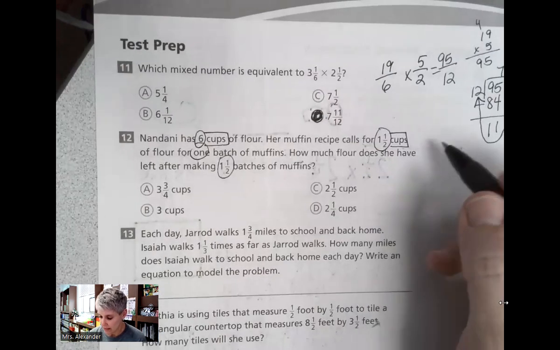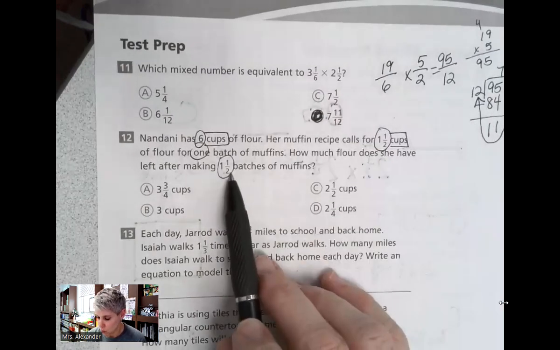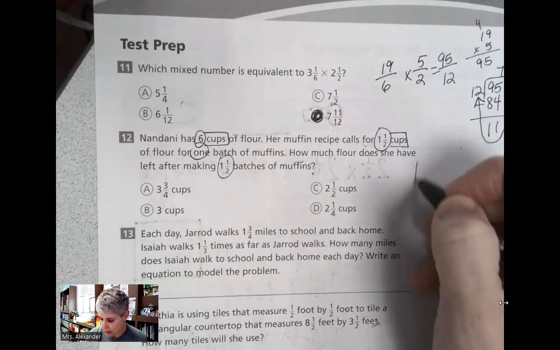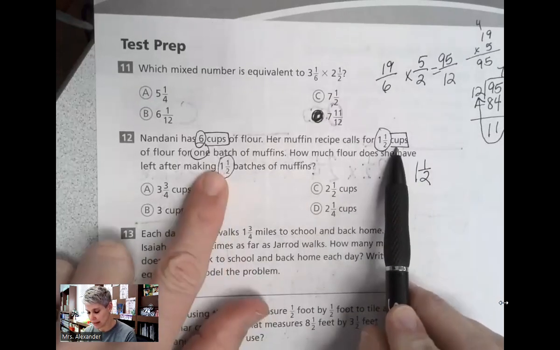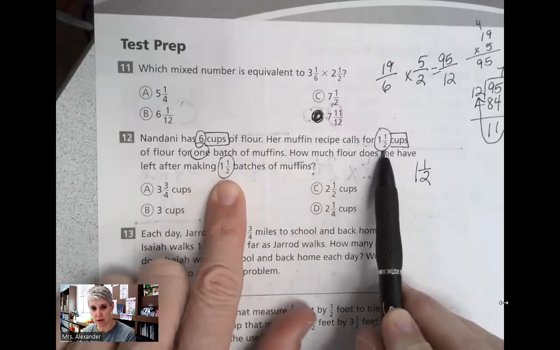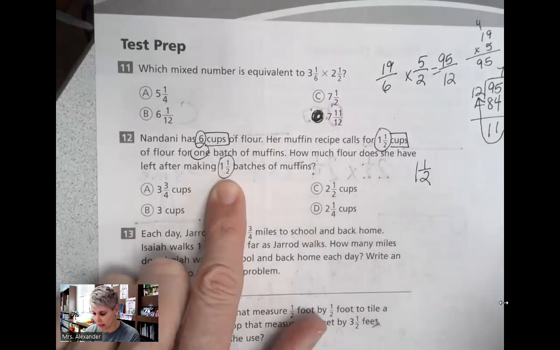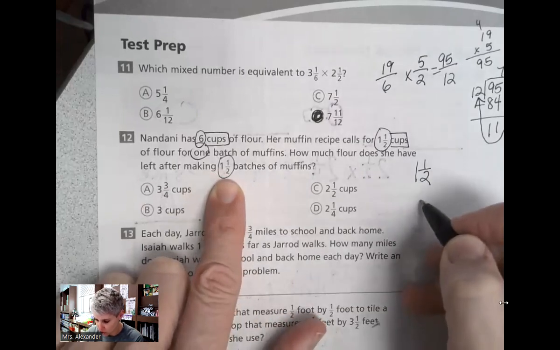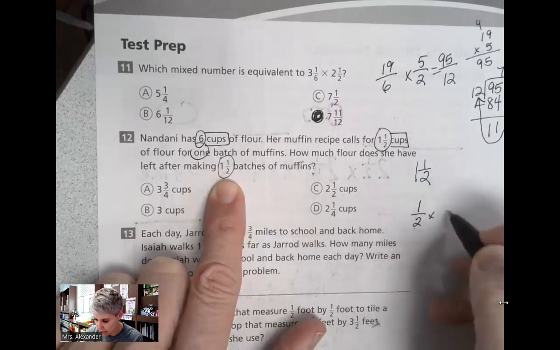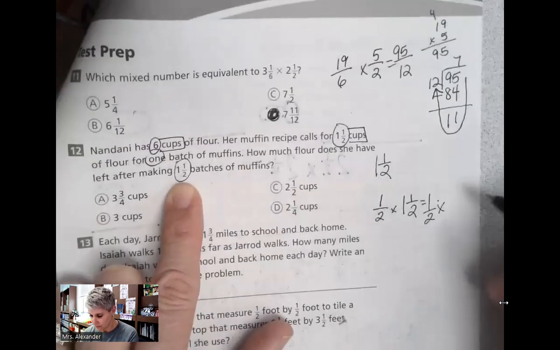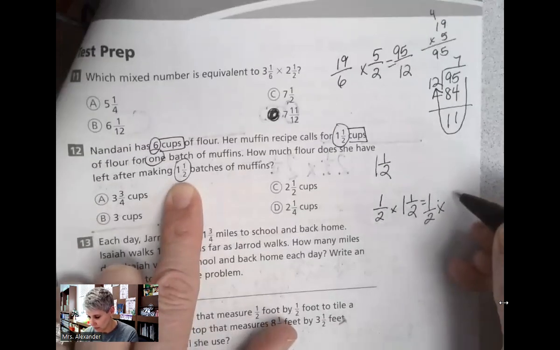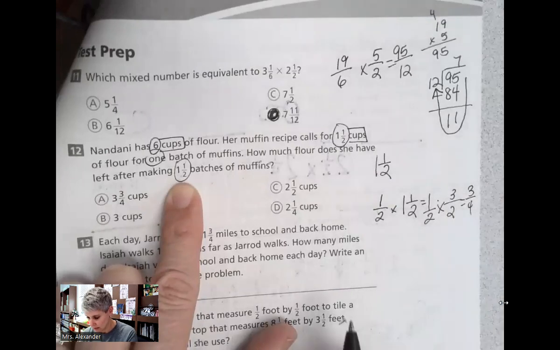So one batch would be 1 1/2 cups. That's one batch. I need half of that. 1/2 of 1 1/2 for the other batch. 1/2 of 1 1/2 equals 1/2 of 3/2, which would be 3/4.